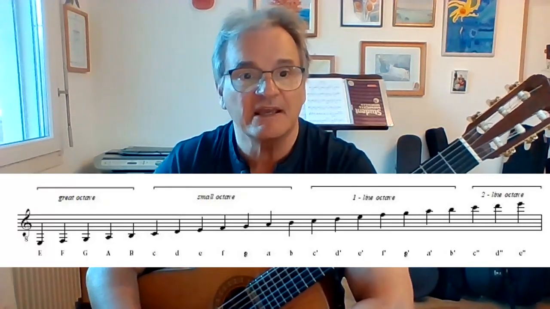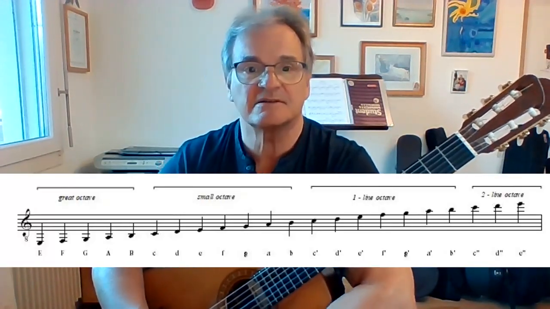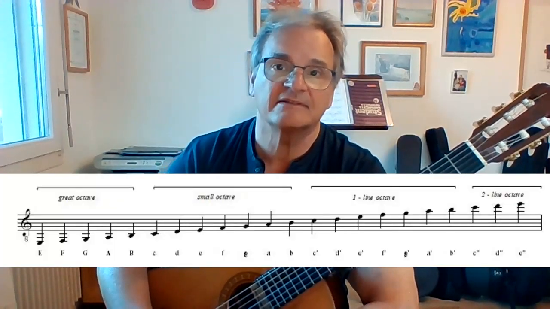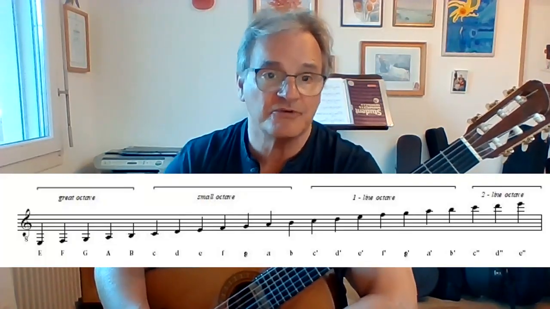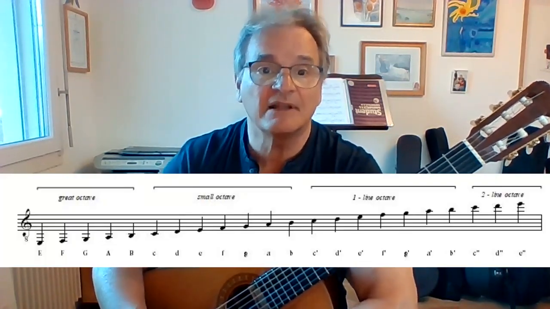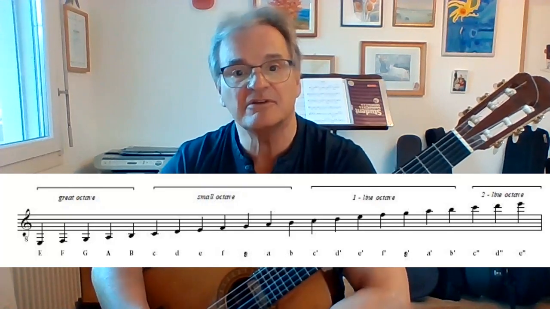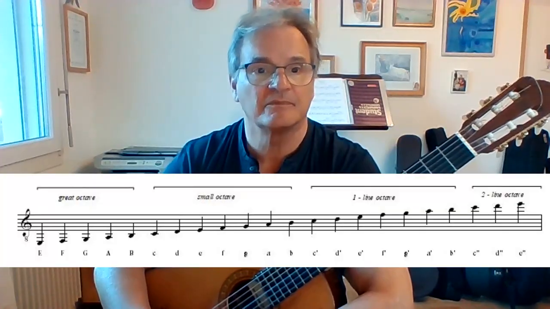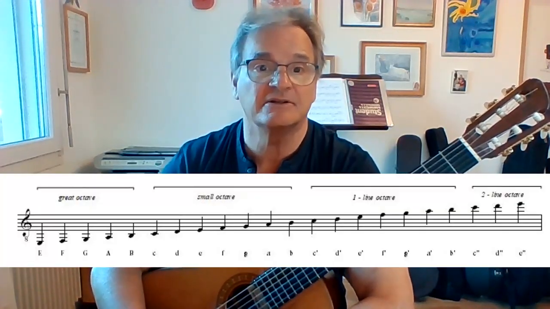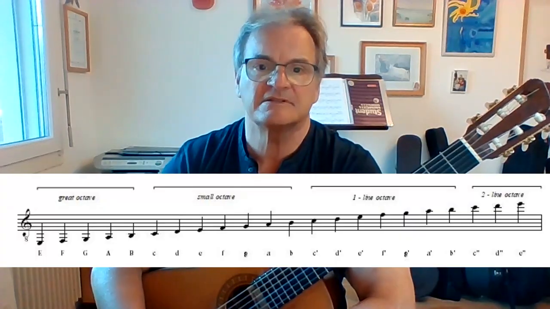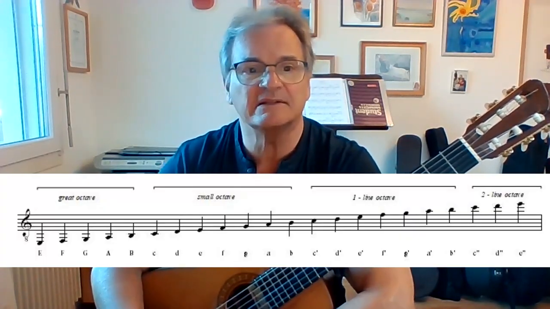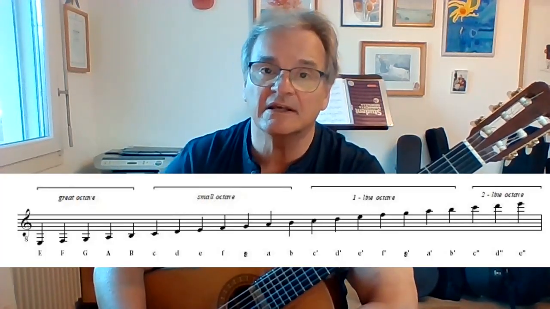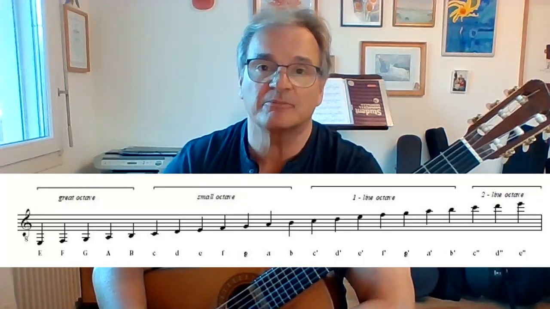The small octave, as the name suggests, is written in small letters. Above that is the one-line octave with 1 line behind the note, and even above that is the two-line octave with 2 lines behind the note. This might sound a bit complicated, but stick with it. You will be amazed at how quickly you get to know your fretboard.